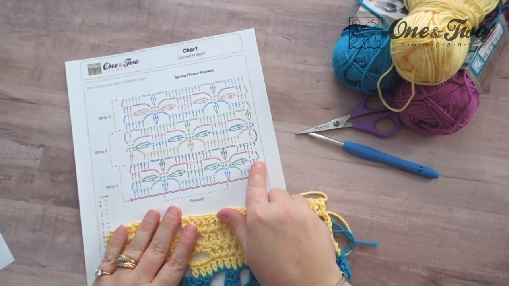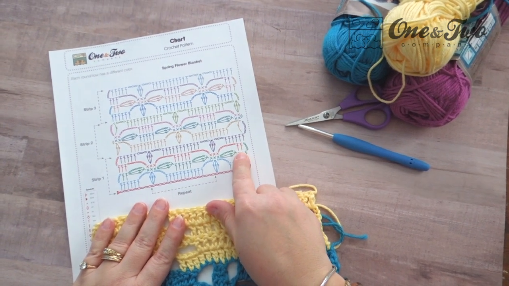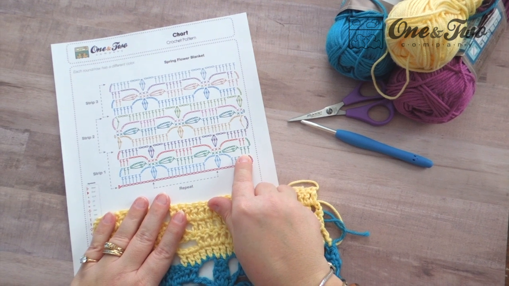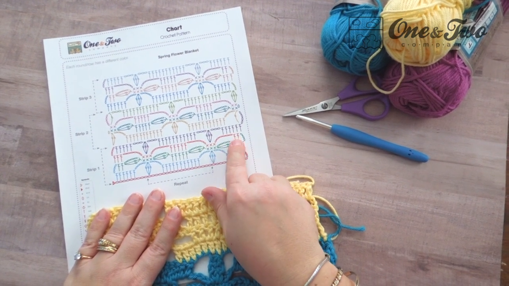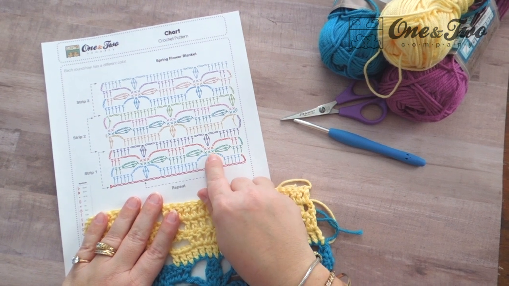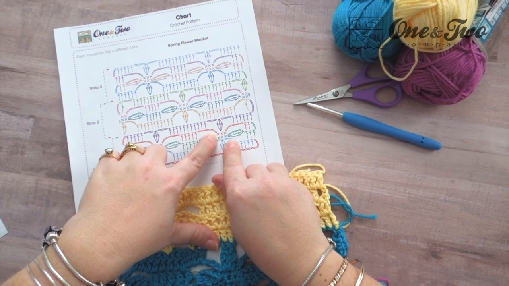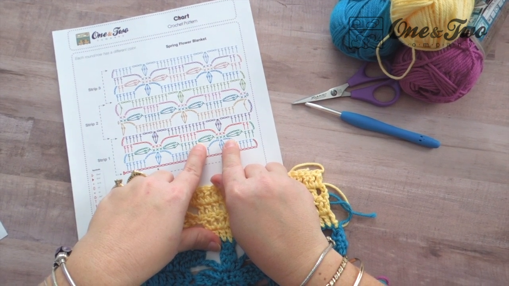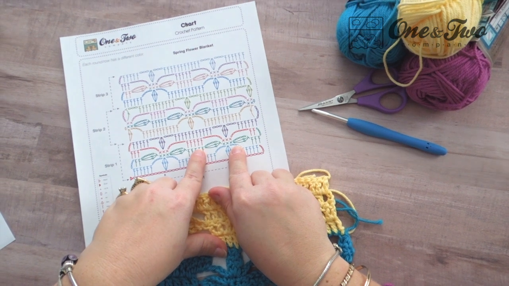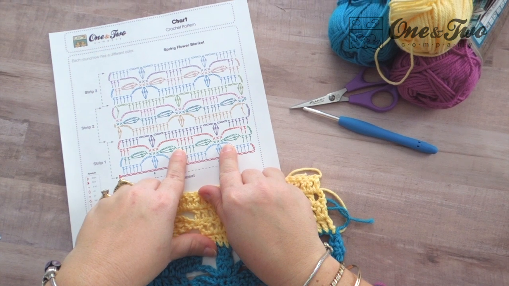For row 3, what you'll do is chain 3. That counts as a stitch. Do a double crochet in each of those other 2 double crochets, and then you'll chain 6, skipping over that whole petal. Then you'll do a single crochet in each of the single crochets that you just made from row 2. Chain 6 more, skip that petal, 5 double crochets, 1 in each of the 5 double crochets from row 2.